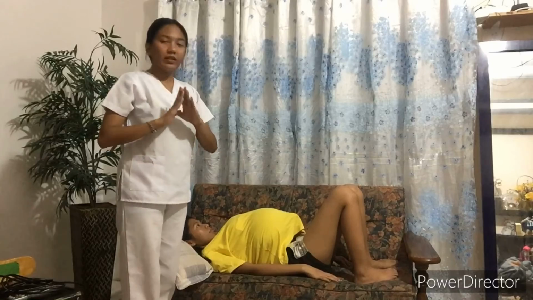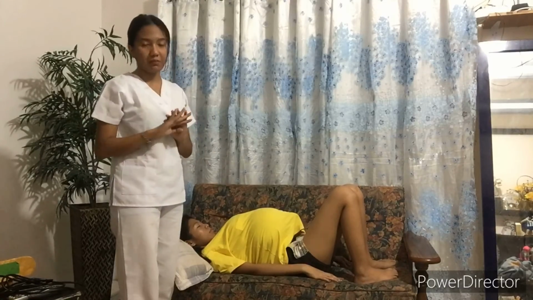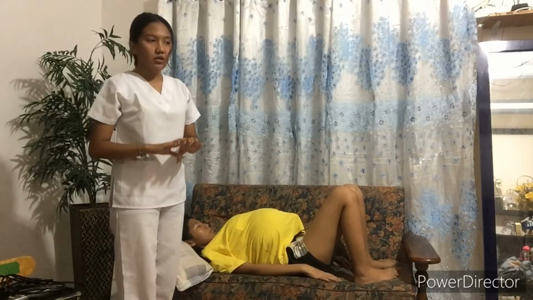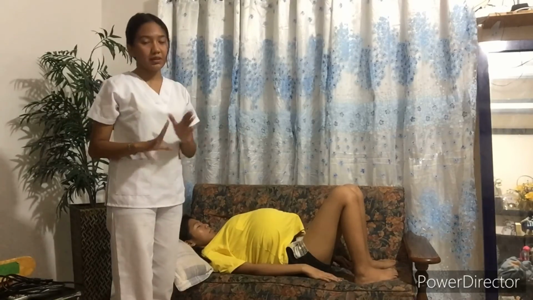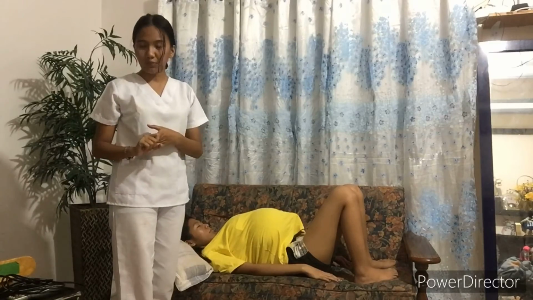So if the fetal back is palpated, it means it meets no obstruction. So on the other hand, if it meets obstruction, then the fetal brow is palpated.